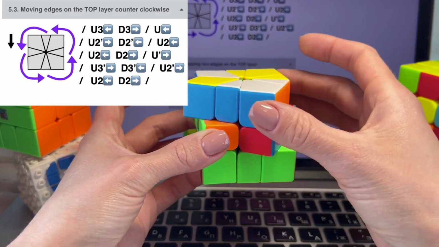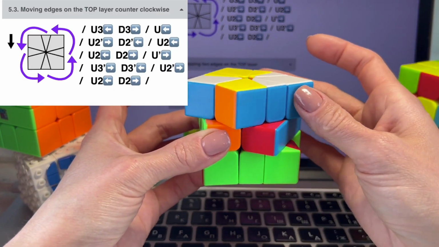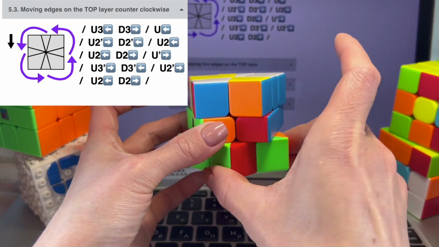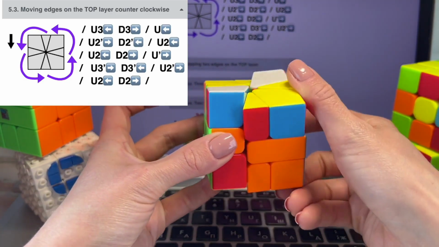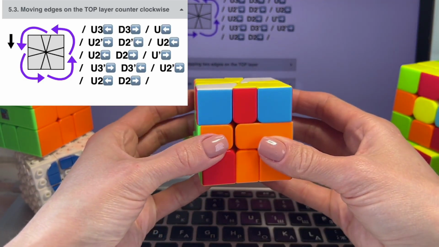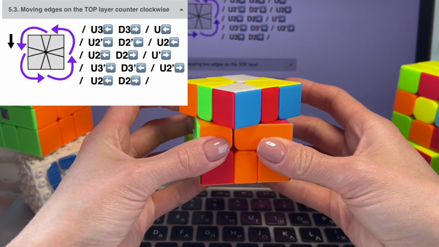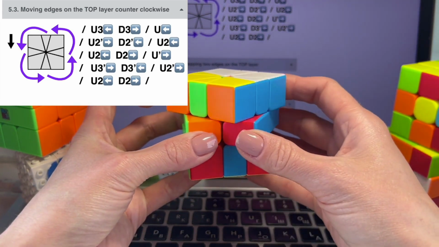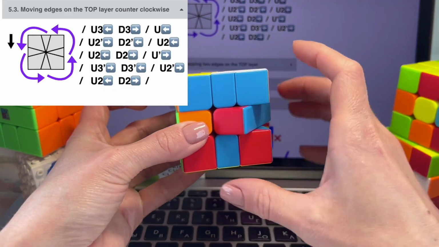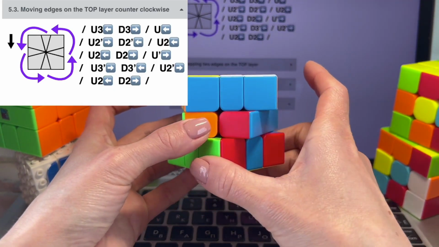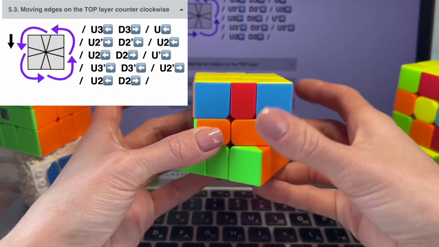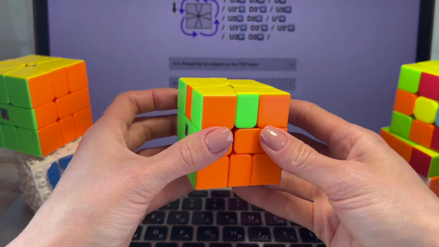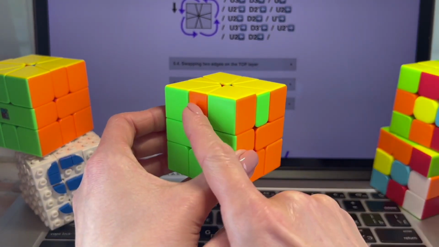Slice. U prime 3, 1, 2, 3. D prime 3, 1, 2, 3. Slice. U prime 2, 1, 2. Slice. U2, 1, 2. D2, 1, 2. Slice. Now we see that the orange and green edge pieces need to be swapped.